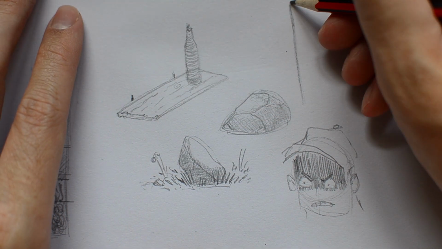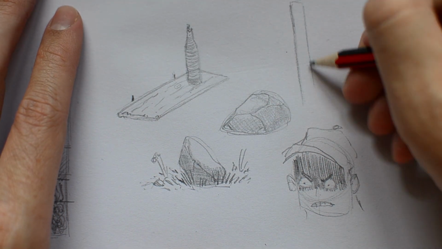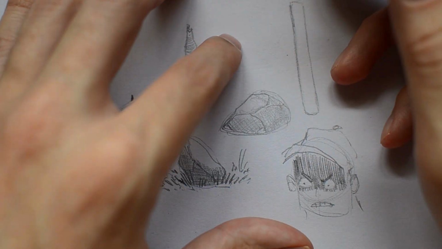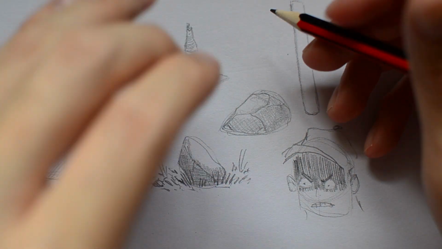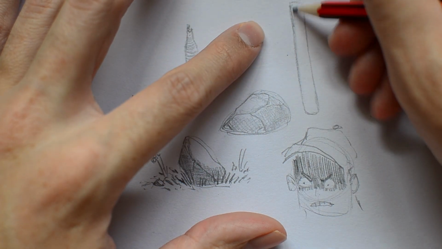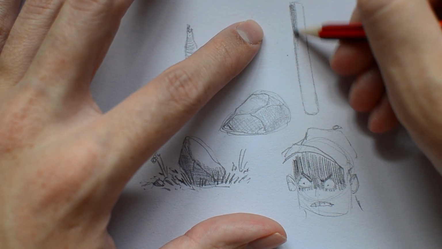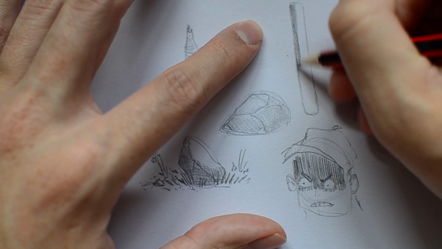For example, let's say that this is gonna be some sort of pole, a light on the street, and we need to understand as well that the gradient will be mixed here. I'm doing lines sewn together that are creating these gradients.